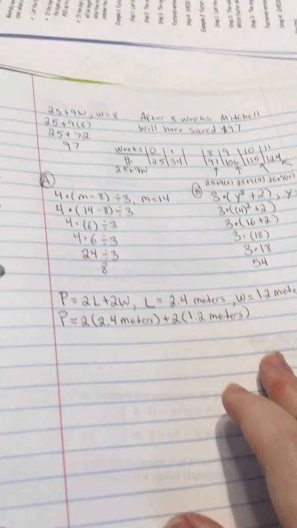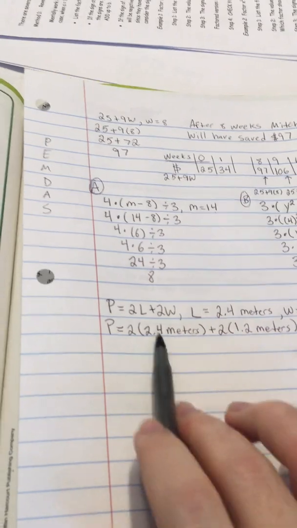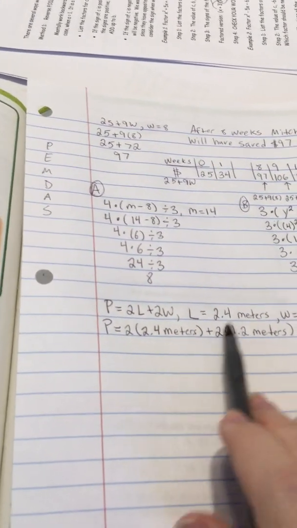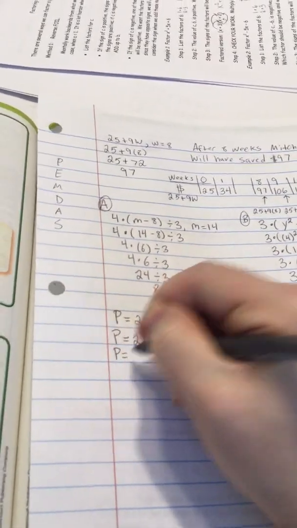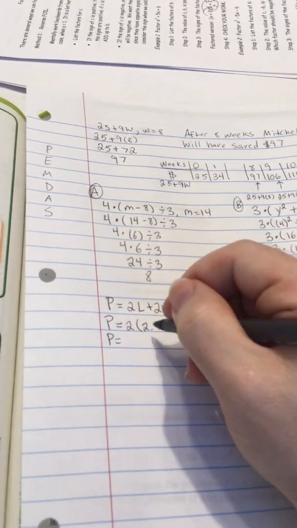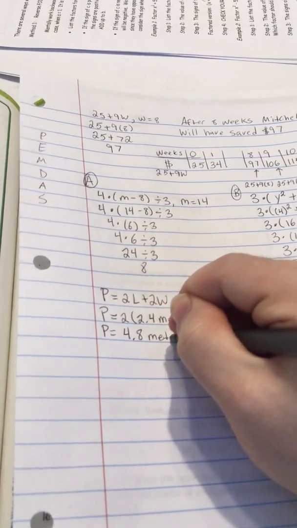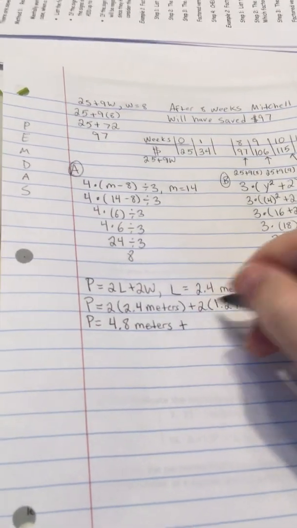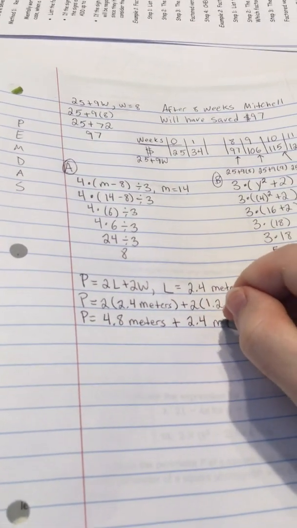So if we're following our PEMDAS, there's nothing that's going to happen in this parentheses, nothing that's happening in this parentheses. We don't have any exponents. We just have multiplication over here and multiplication over here. So we just multiply from left to right. So we have our perimeter is equal to 2 times 2.4, which is going to be 4.8 meters. Bring down our addition sign, and we have to multiply over here. 2 times 1.2 is going to give us 2.4 meters.